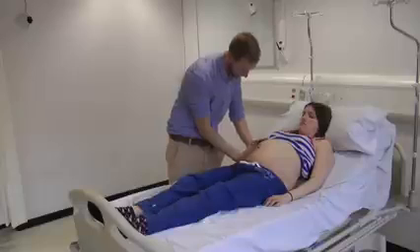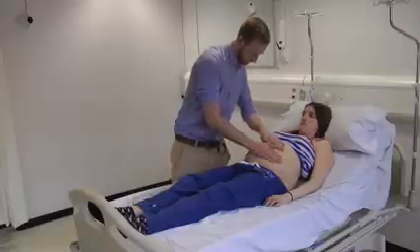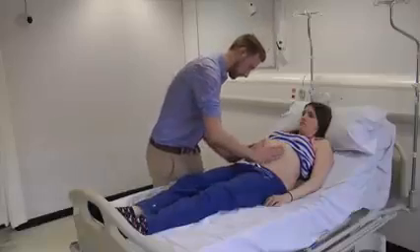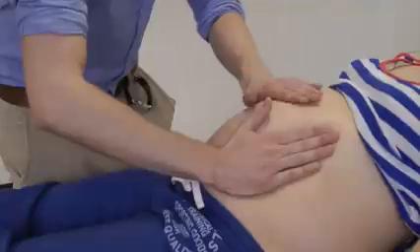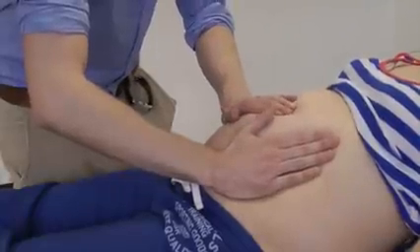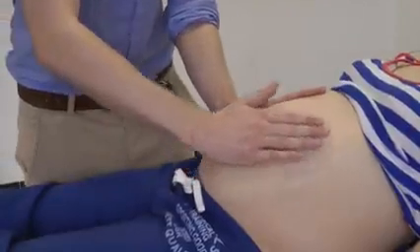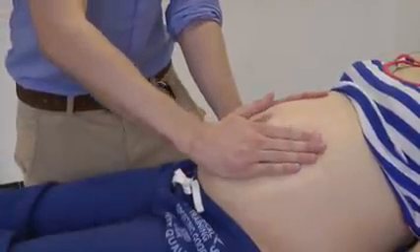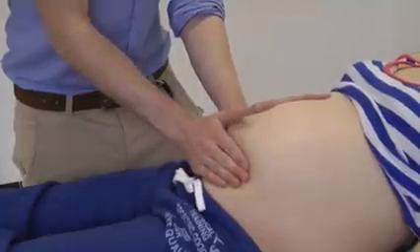Here, the left side feels flat and smooth and hard, consistent with the fetal back. The right feels lumpy, consistent with the fetal parts. This is the left occipito-anterior position. Use a bimanual approach. Stabilize with one hand and palpate with the other. The lie is longitudinal and there is a cephalic presentation.